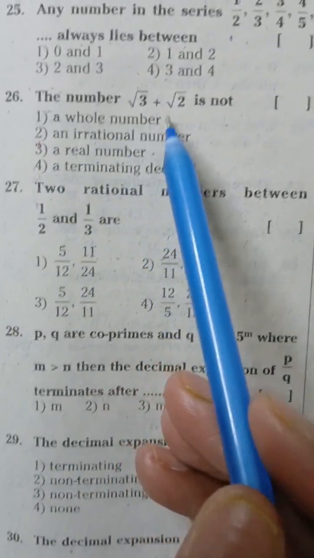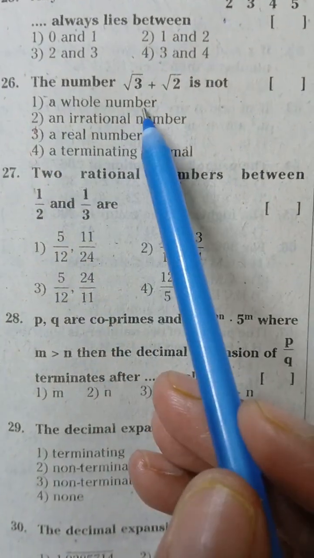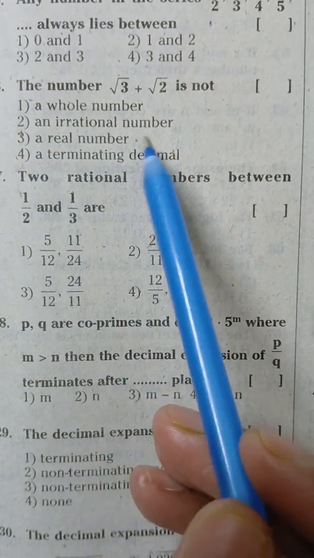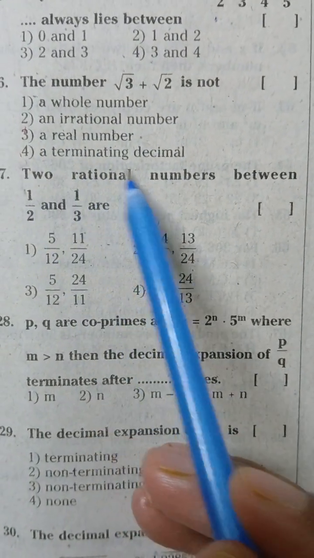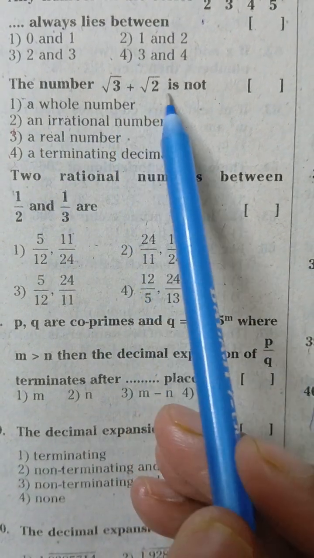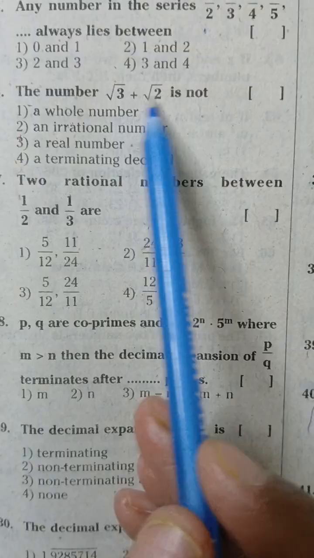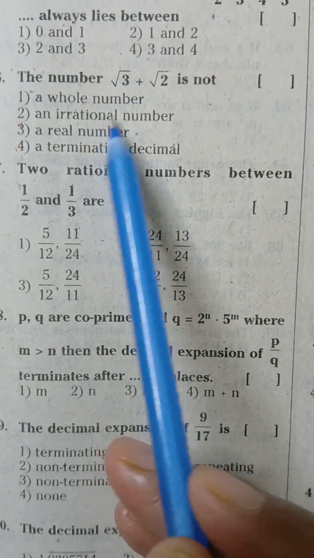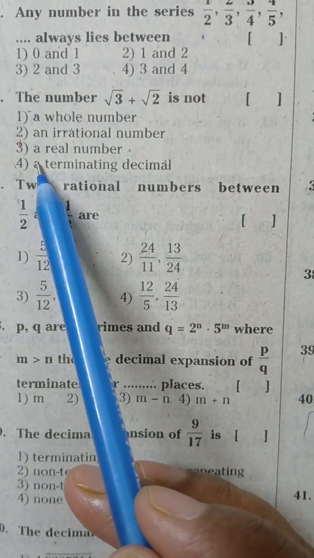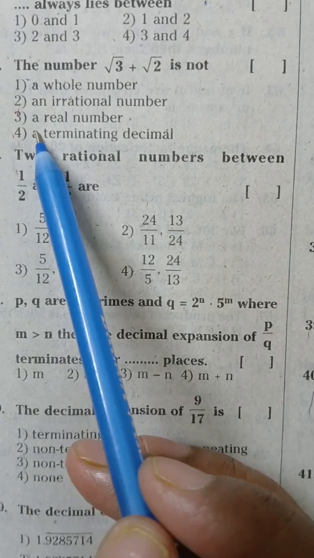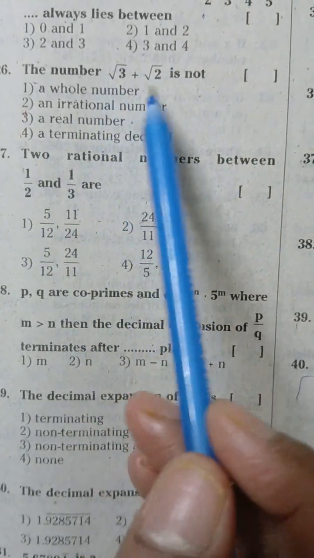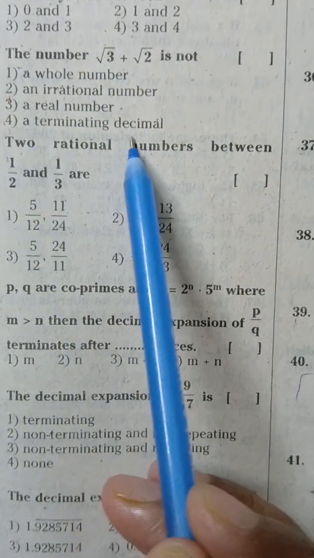The number root 3 plus root 2, he has given options: not a whole number, an irrational number, a real number, a terminating decimal. So it is not a whole number is correct. It is an irrational number only, we know. It's a real number also. A terminating decimal?